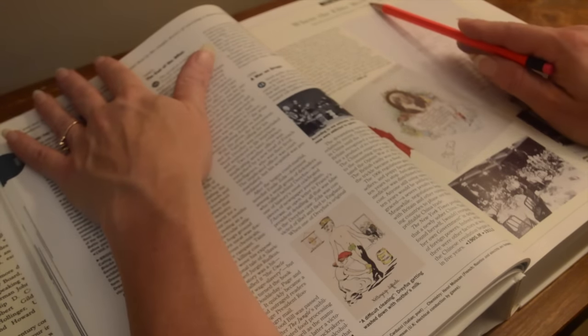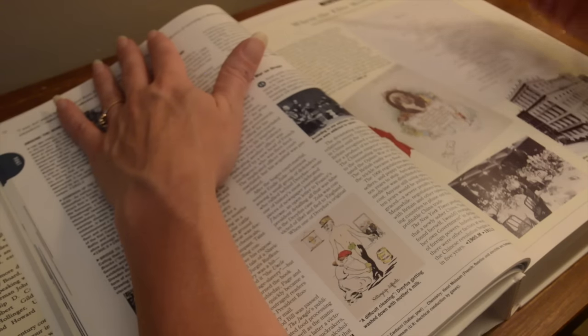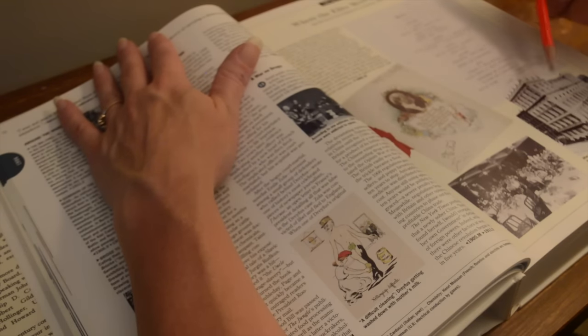Where the elite meet to eat. This is a special menu from Delmonico's restaurant.